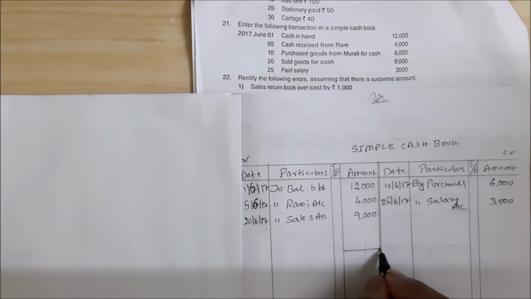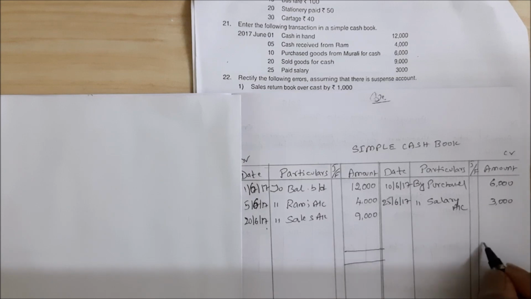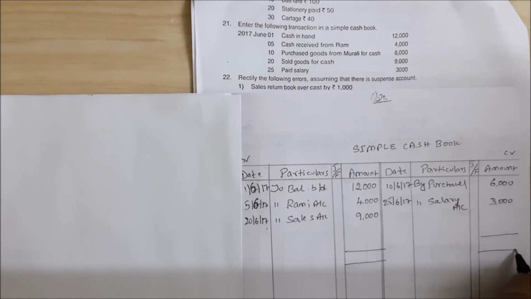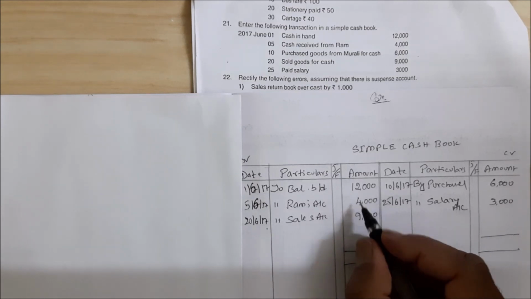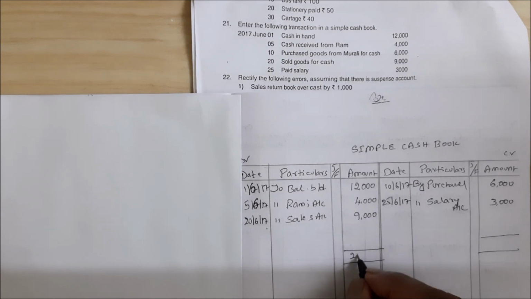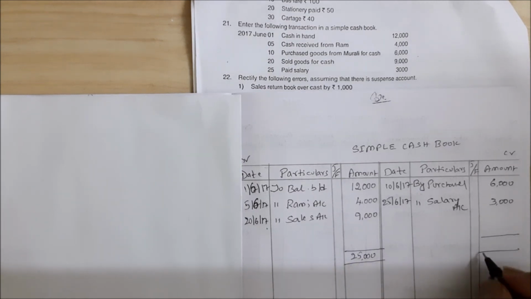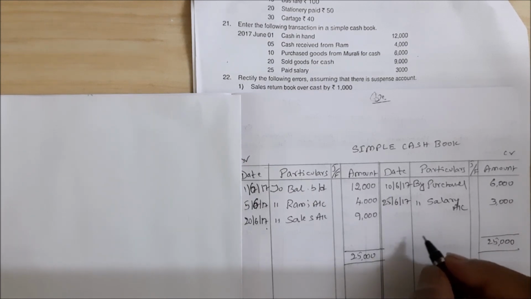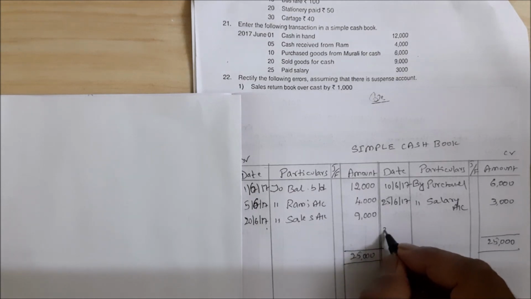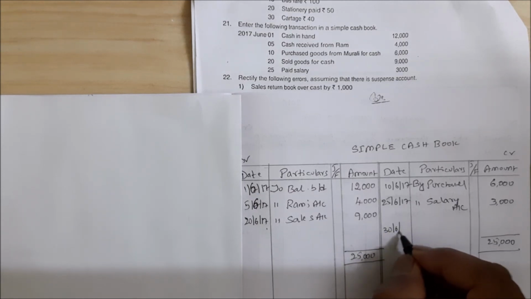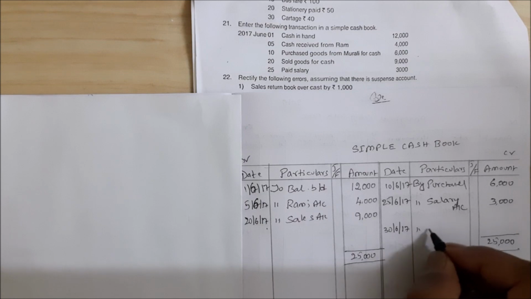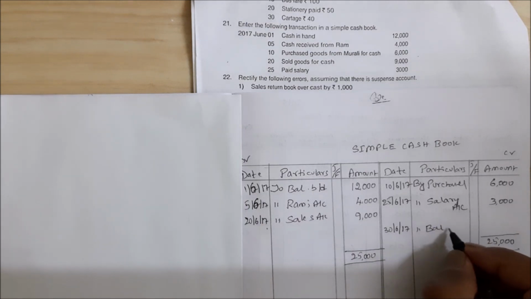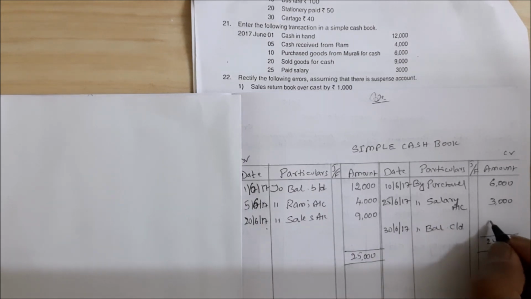Now we have to balance the cash book. Very simple. 16, 9, 25,000. And the remaining balance is 16,000. That is on 30/6/2017, by balance carried down 16,000.